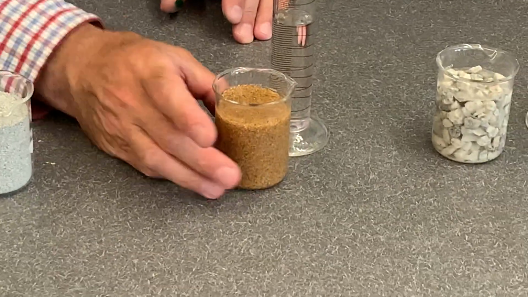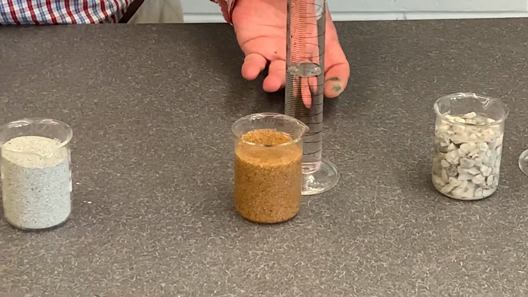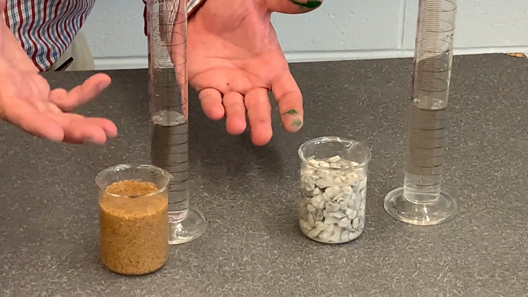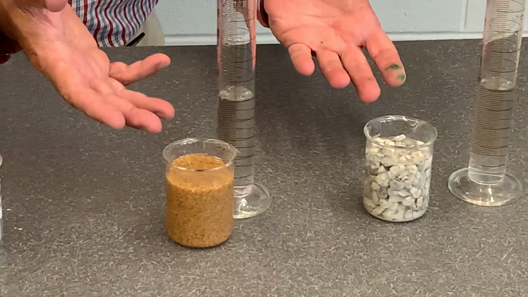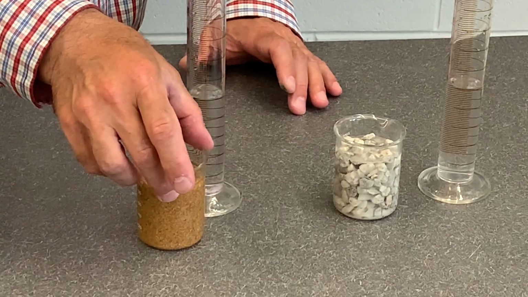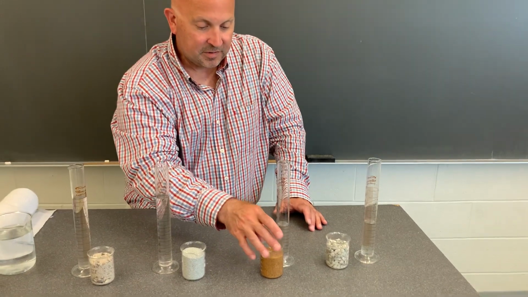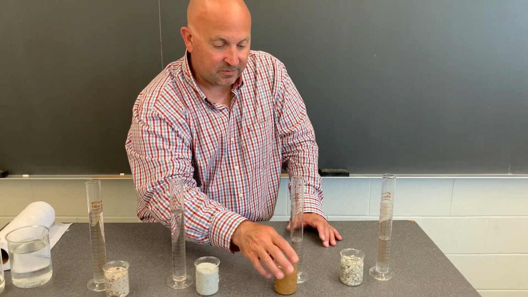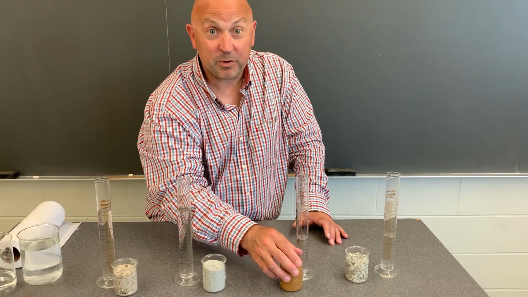So I have 100 mils of sediment, and again about 50 milliliters of water was used. Again, the porosity of the sand, the medium sand, and the medium gravel is about the same. The pore spaces in the sand are smaller. It took a little longer for that water to percolate, infiltrate down, but it's still the same amount of pore space. So about 50 mils of water in 100 mils of sediment. 50 over 100 is 50%.